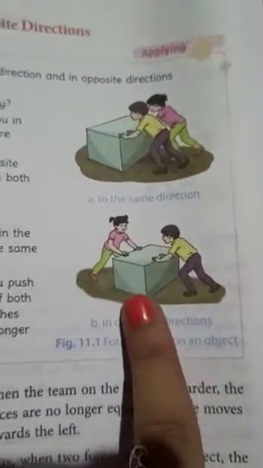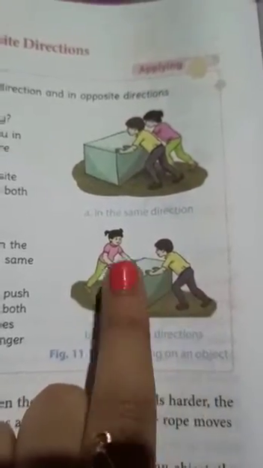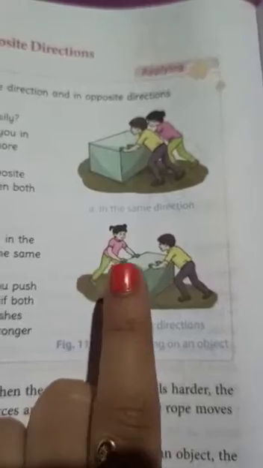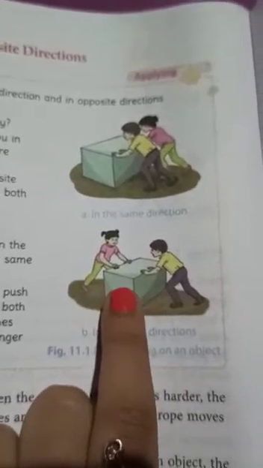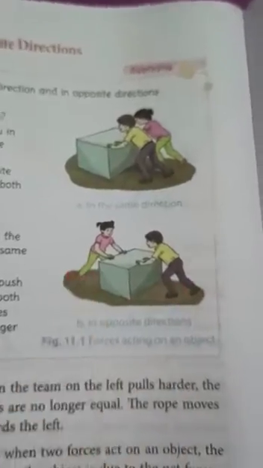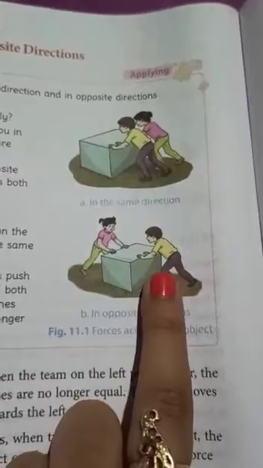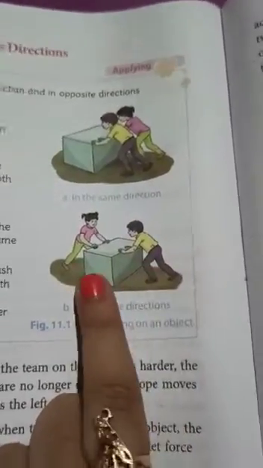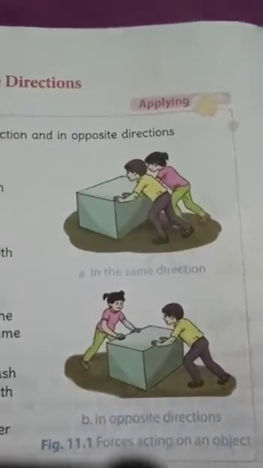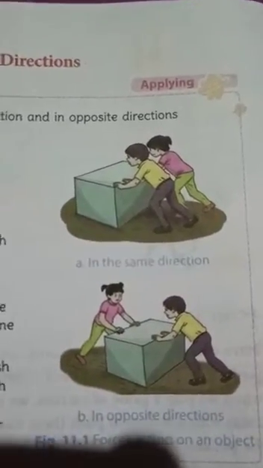And in the second picture, you can see that one boy and one girl are pushing the box, applying force on the same object but in the opposite direction. The girl is pushing the box towards the right, and the boy is trying to push it towards the left.